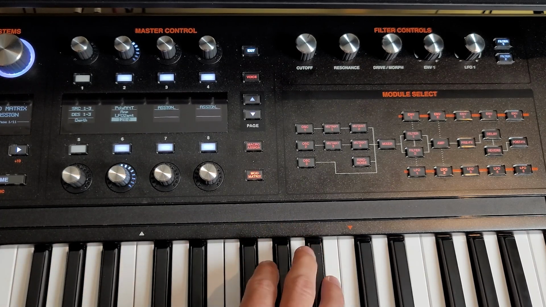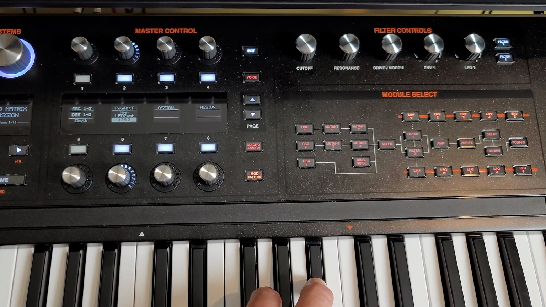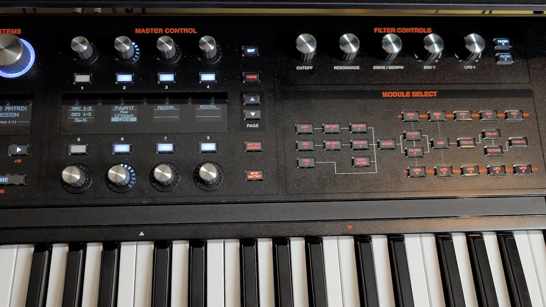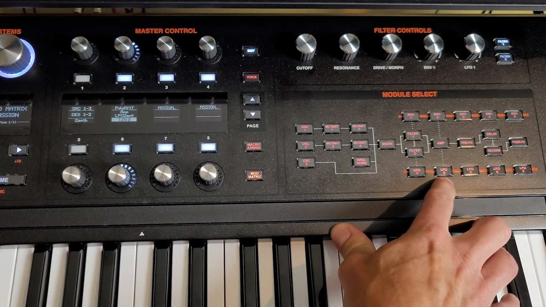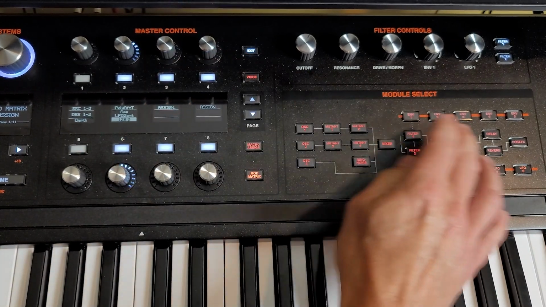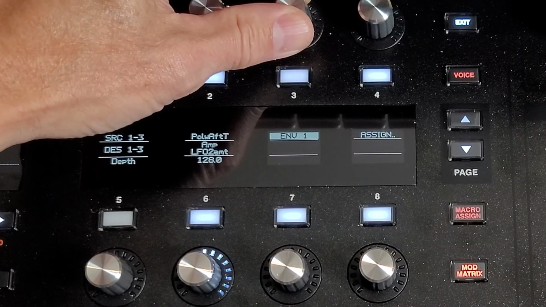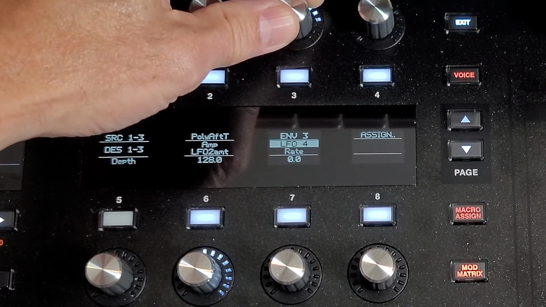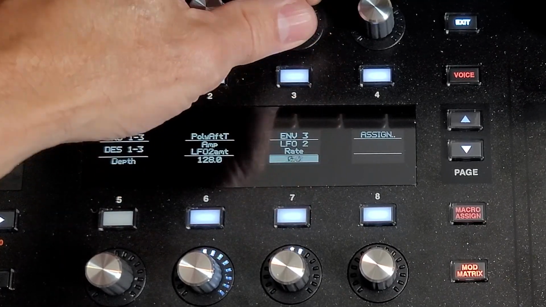So when we press into the poly aftertouch, we get that amplitude modulation. What would be cool is if we could have an envelope that affected the speed of that LFO. So if we create a mod matrix connection from envelope 3 and have it modulate LFO2 and the rate for it, we'll just crank that up.